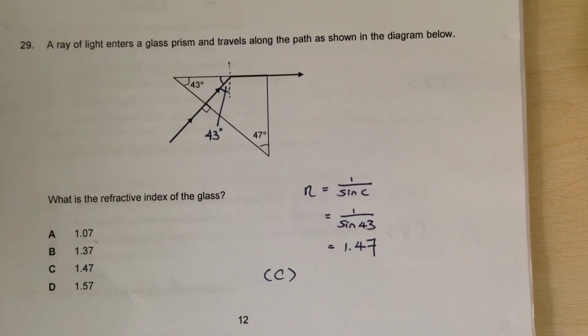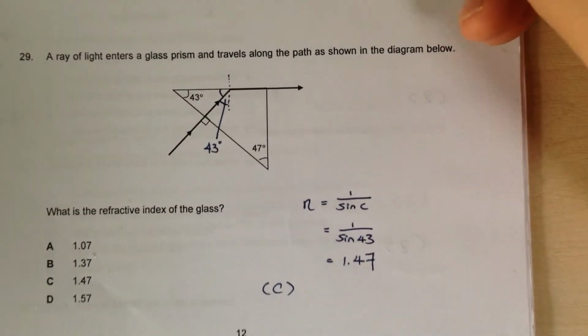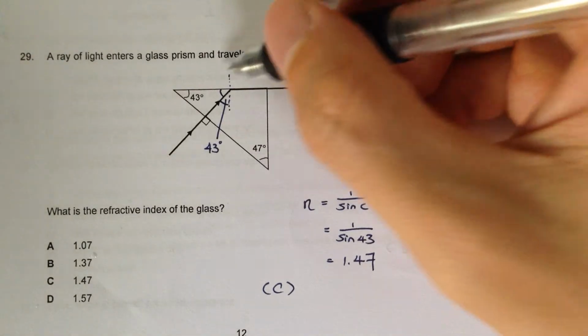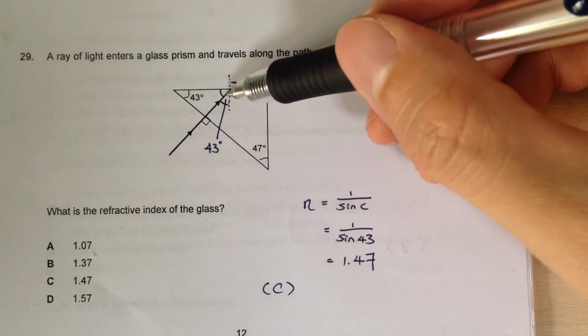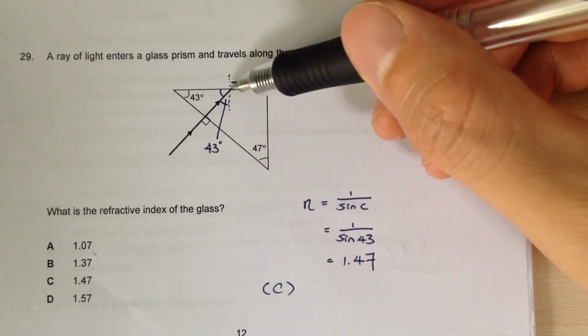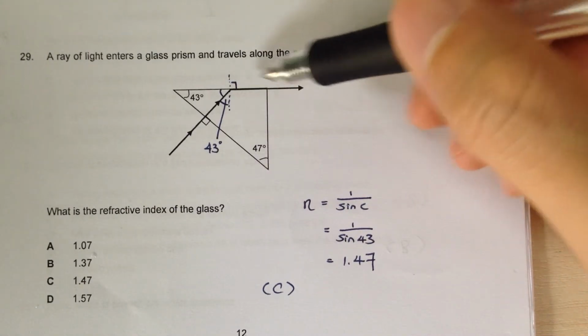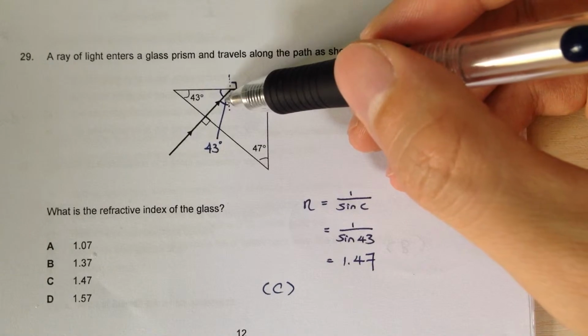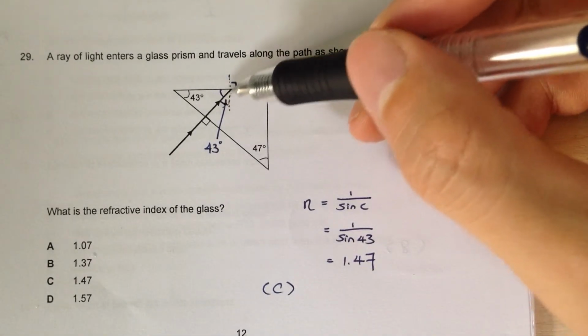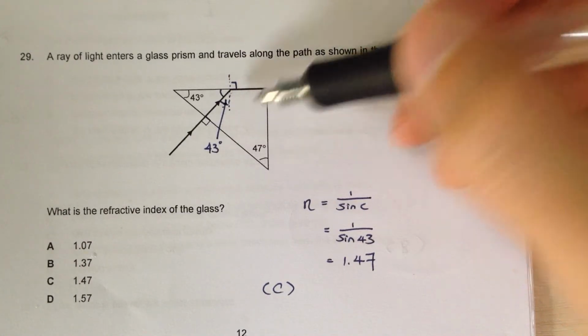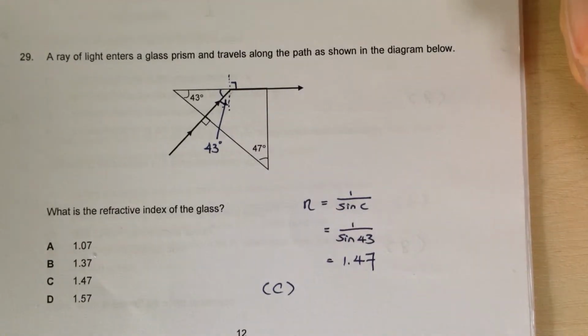Okay, question 29. You need to recognize that when your angle of refraction is 90 degrees, meaning that the light comes out from the optically denser medium and runs along the boundary, this angle here is actually the critical angle. Anything larger than this critical angle, your light will be trapped inside this medium and you have total internal reflection.